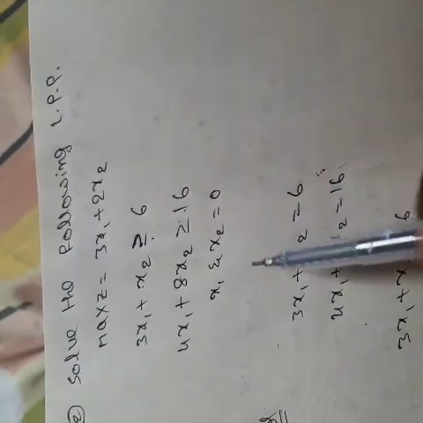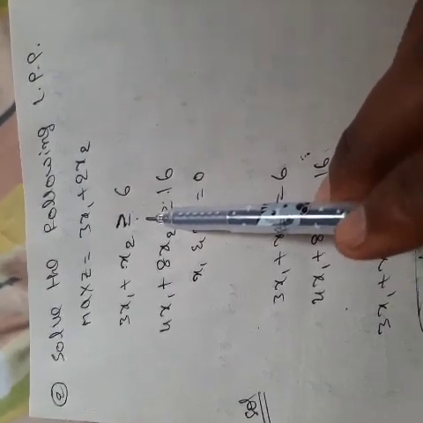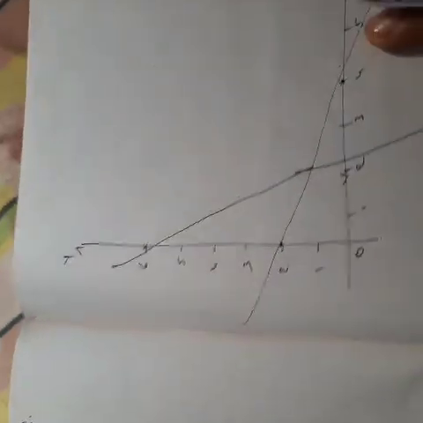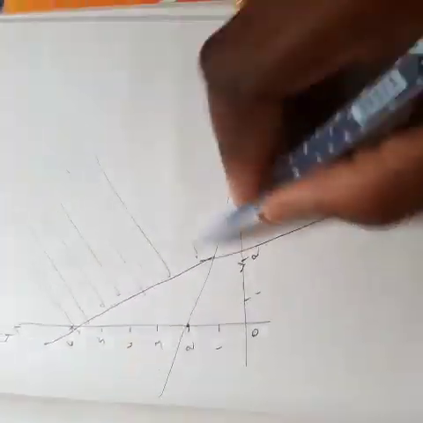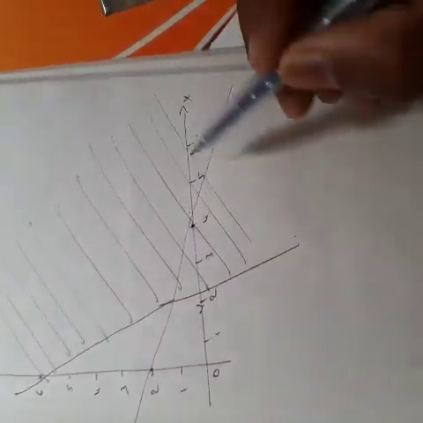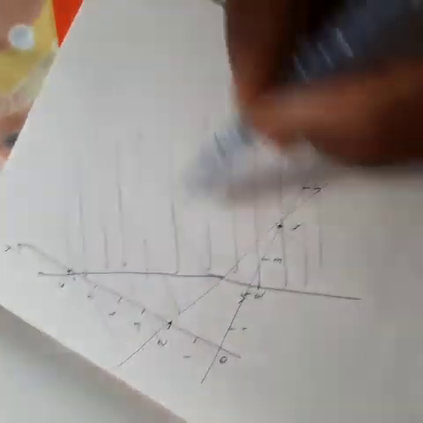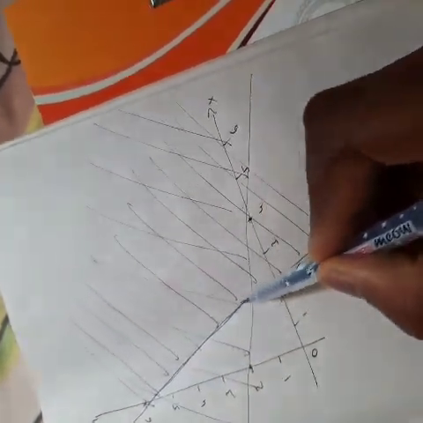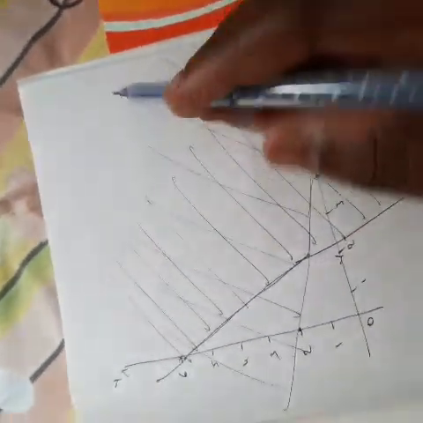Now when the inequalities are greater than or equal to, the region bounded by this equation will be outside of the origin. Similarly, the region bounded by this graph will be outside of the origin. The points are plotted here like this, but it is not a closed region, it is an open region.